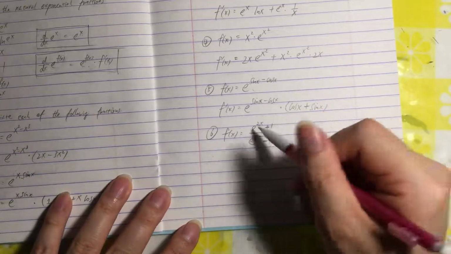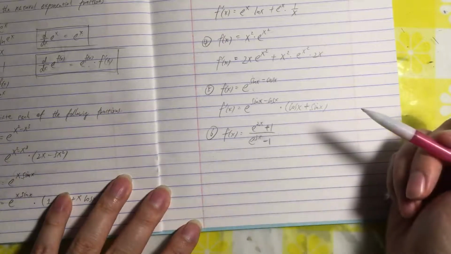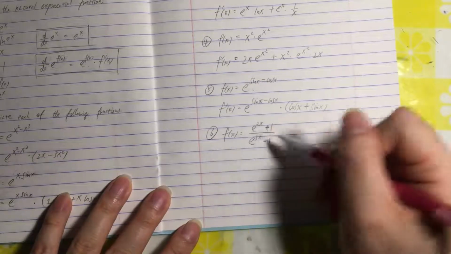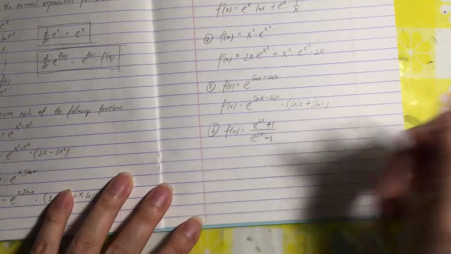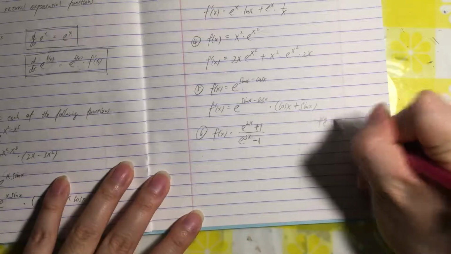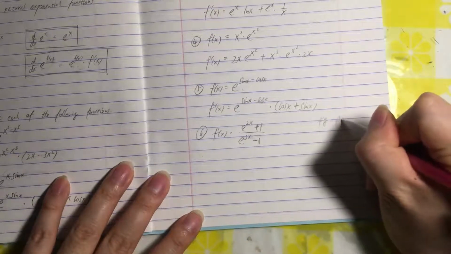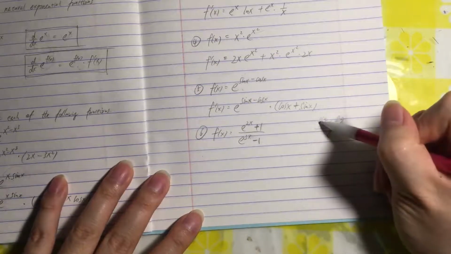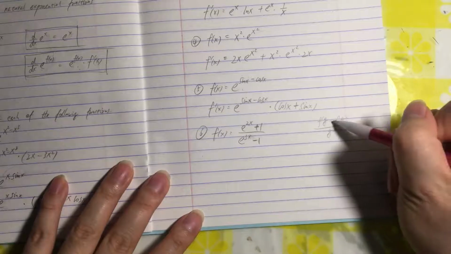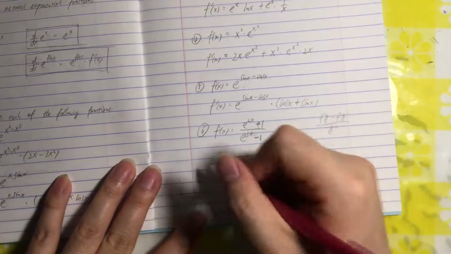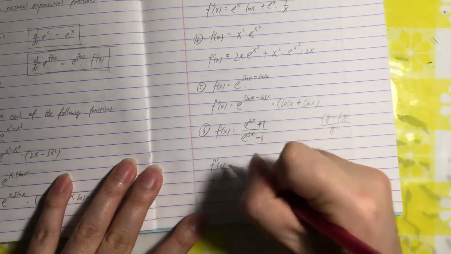When we have a function divided by another function, when we take derivative, we need to use quotient rule. Quotient rule says the derivative of the top times the bottom minus the top times the derivative of the bottom, over the bottom squared. So use quotient rule here.